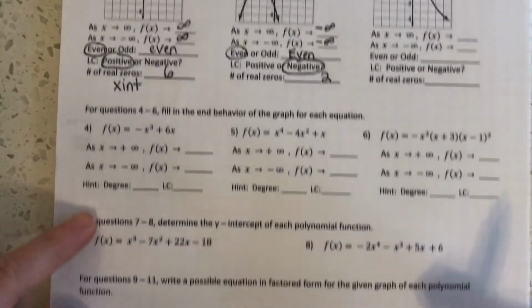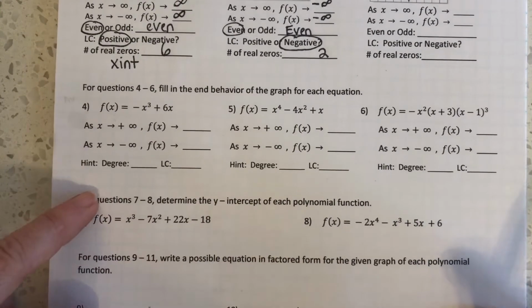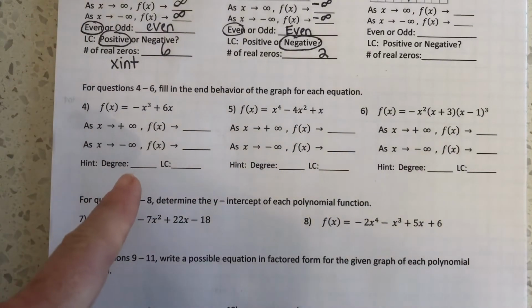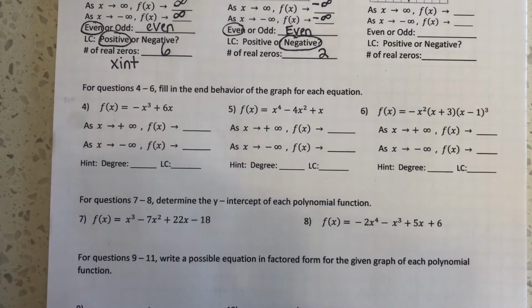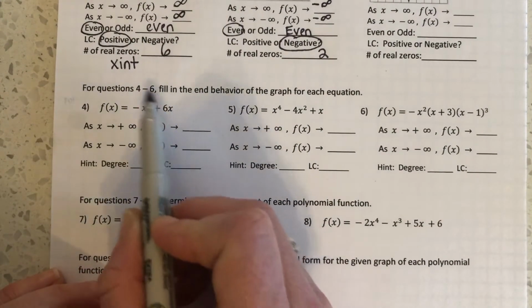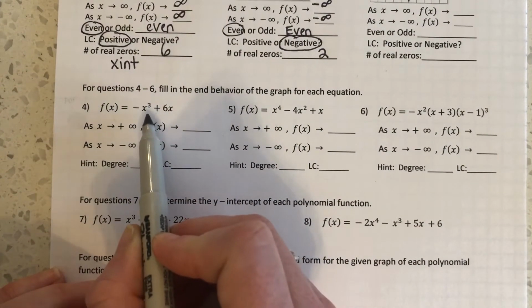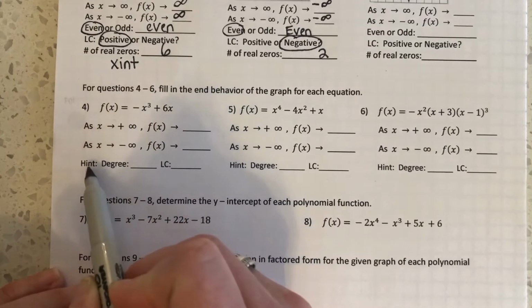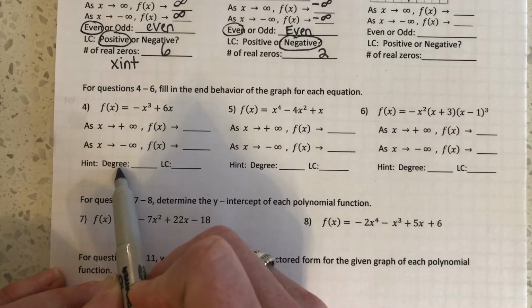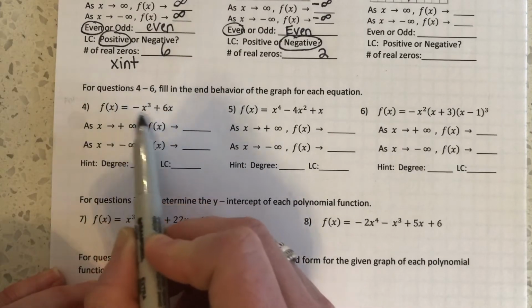Let's look at number 4. For questions 4 through 6, fill in the end behavior of each function. So now they're going to ask you to fill in the end behavior without even seeing the graph. All right, so let's look at number 4. If we had to predict the end behavior of this polynomial function without seeing its graph, well, let's use the hints I gave you, right? Well, look at the hint. First, you're going to need to know its degree. What degree is this polynomial function?